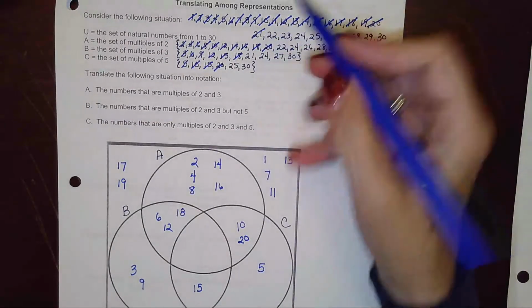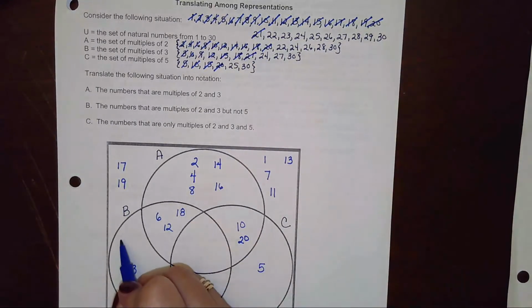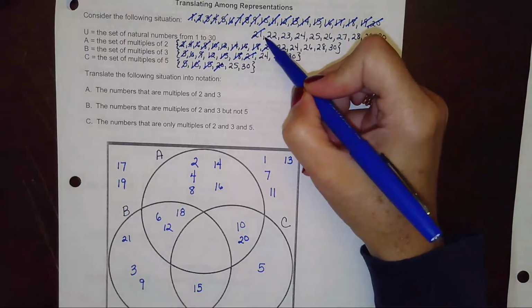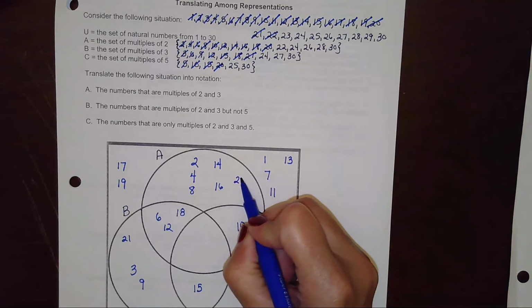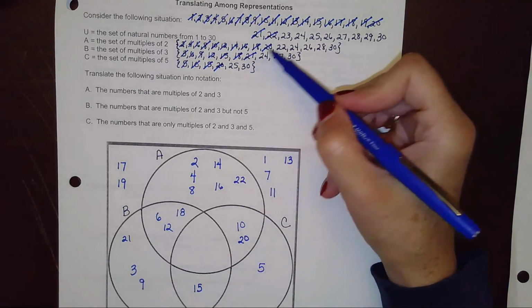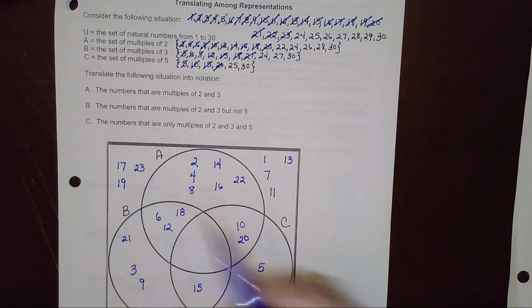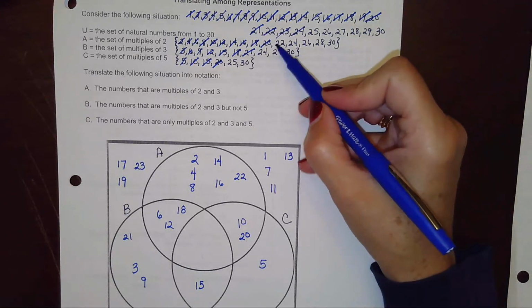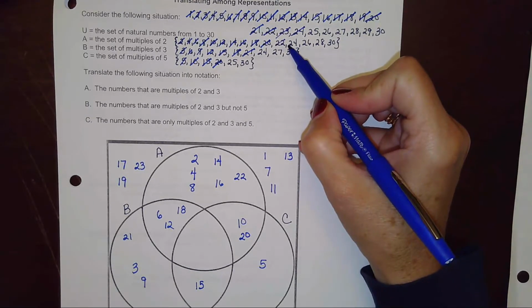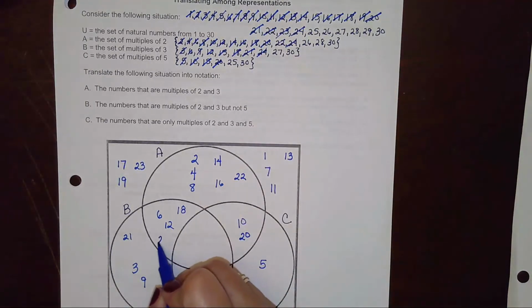Okay, 21 looks like it's just in B. Here goes my crutches. Let's see, 22 goes just in A. Right, okay, 23, again, I don't see it belonging in A or B or C. 24, cross off 22. 24 looks like it goes in A and B, but not C. So I'll put 24 here.